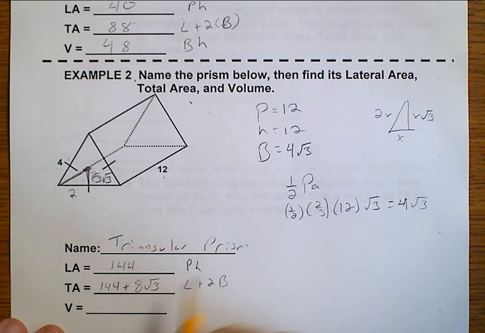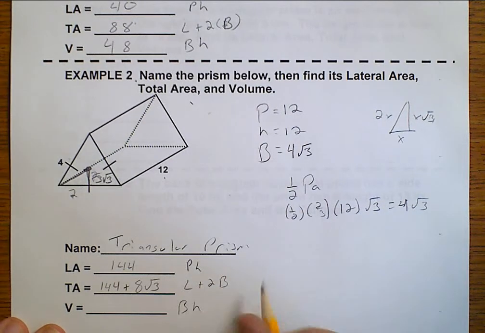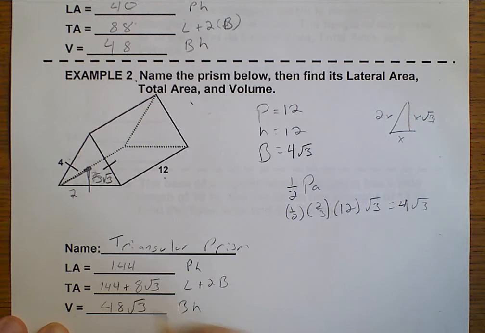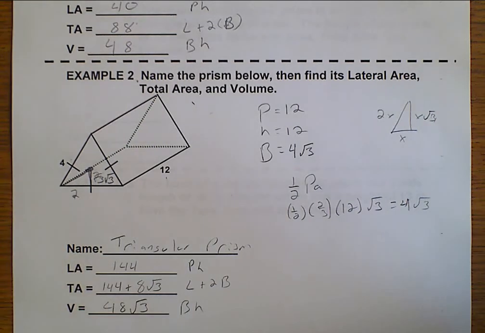And the volume, the area of the base times the height, would be 4 times 12 is 48 on the square root of 3. And so this is our triangular prism. Let's go ahead and move on.